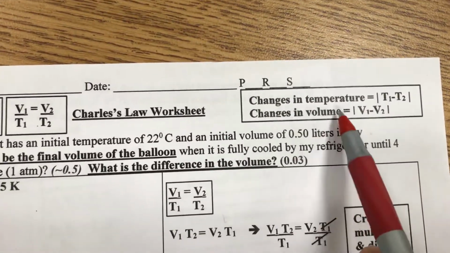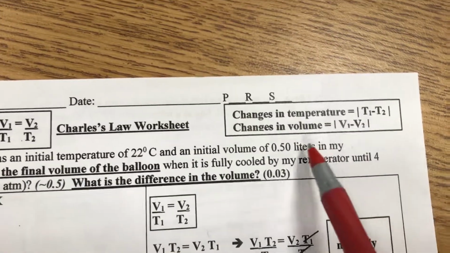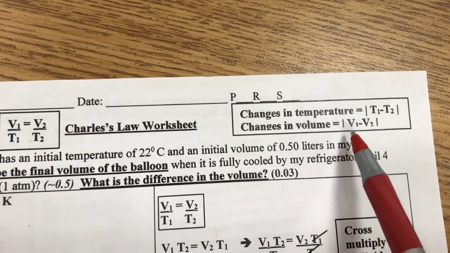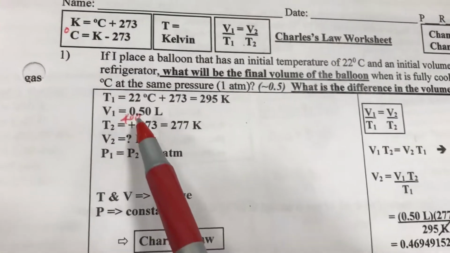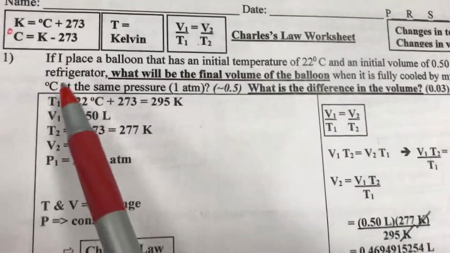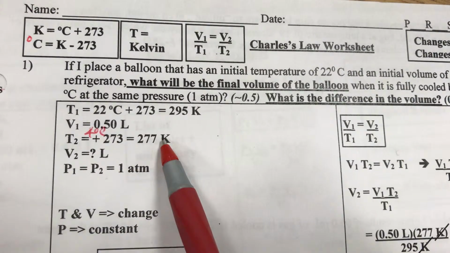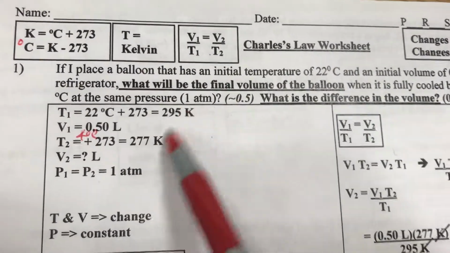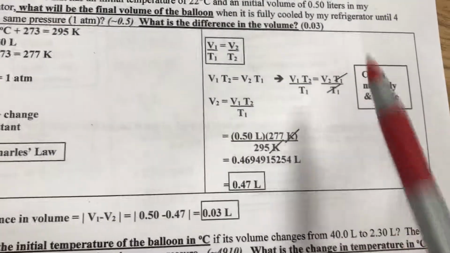All right? And then the change in temperature and change in volume will be these two formulas. The change in temperature is the difference between the two temperatures, and the change in volume is the difference between the two volumes. So here, the T2 would be, for example in this example, 4 degrees. I have to add 4 degrees to 273 to get 277 before I continue. So you have to change the temperature from degrees Celsius to Kelvin before you plug it in the formula.